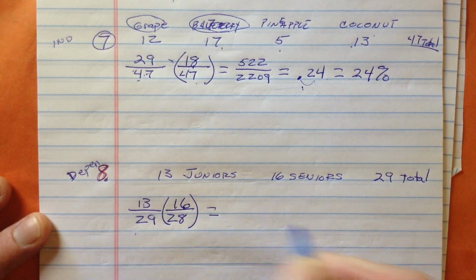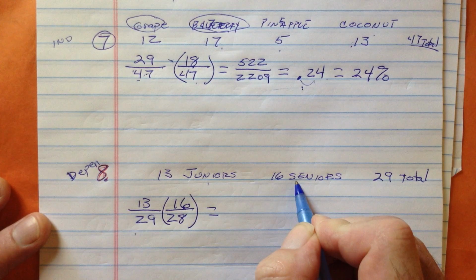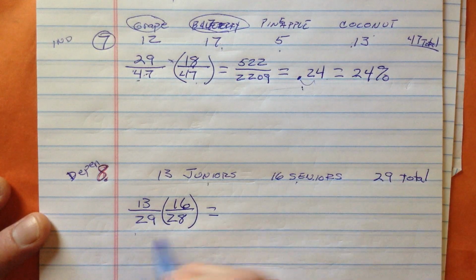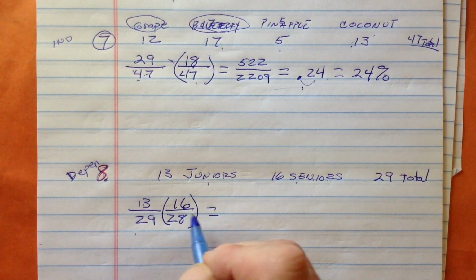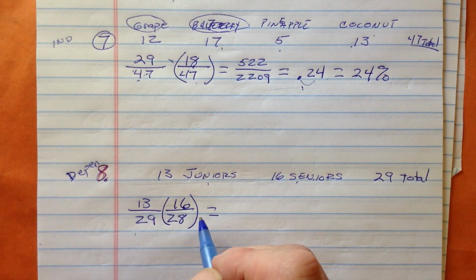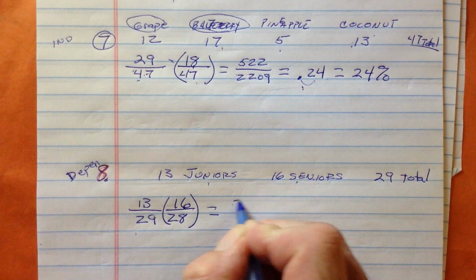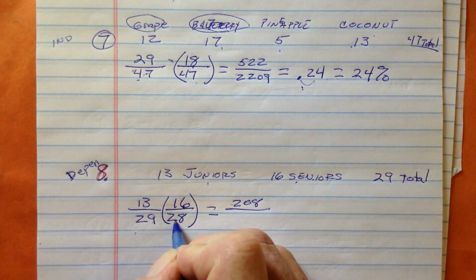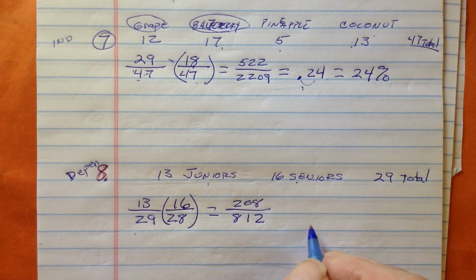Okay, so I want to see what are the chances of having one student a junior and one a senior if I choose them randomly. I mean, I could end up with 2 juniors, I could end up with 2 seniors, but I want to see the chances of one being a junior, one being a senior. So here again, you just multiply. You've got to combine these two chances. So 16 times 13 came out to 208, and then over 29 times 28 came out to 812.